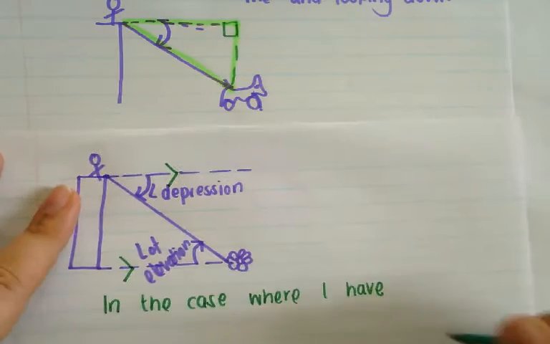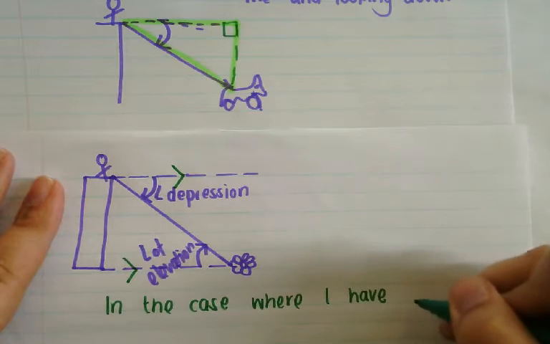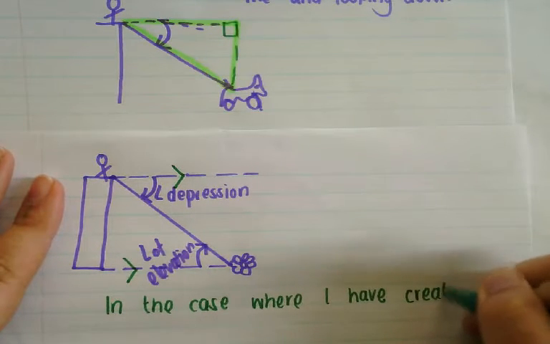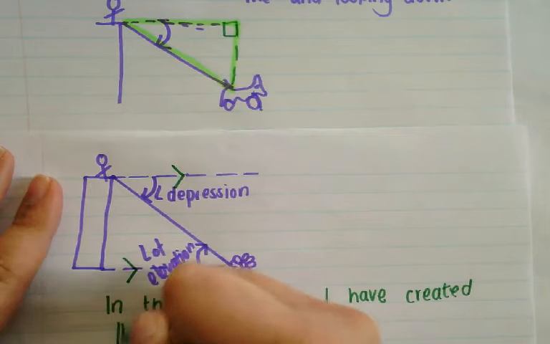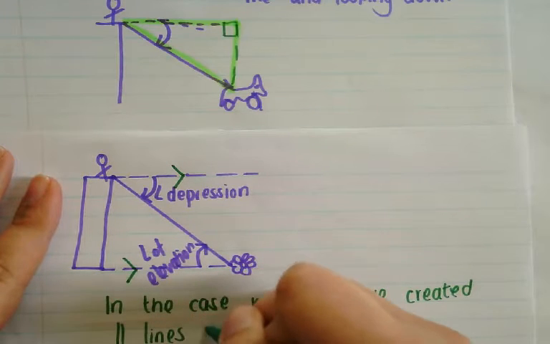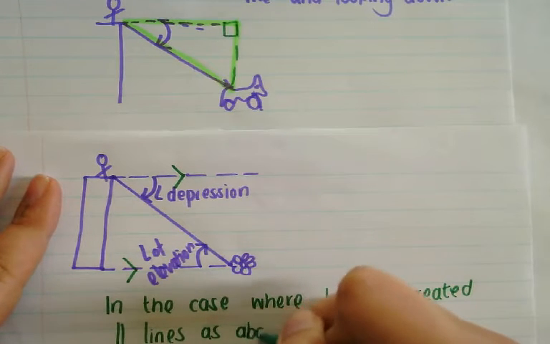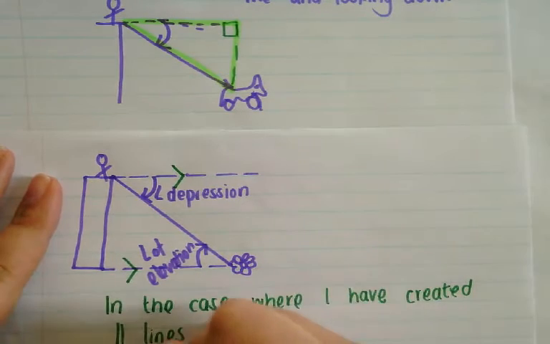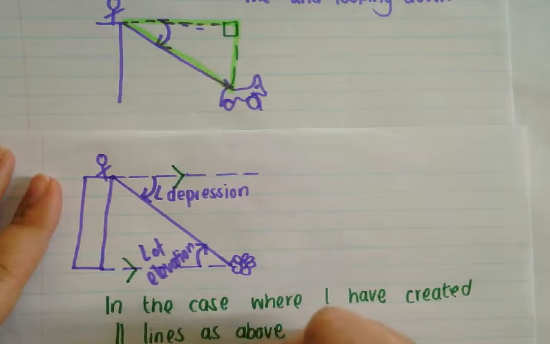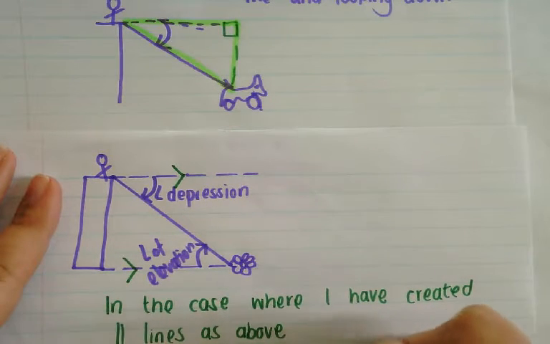In the case where I have created parallel lines as above, my angle of depression will equal my angle of elevation.